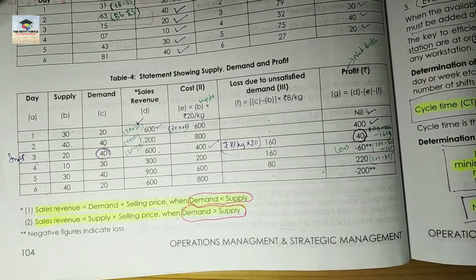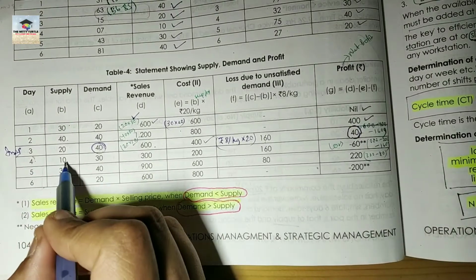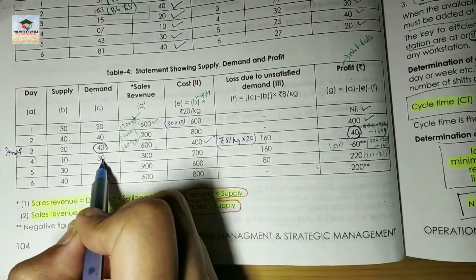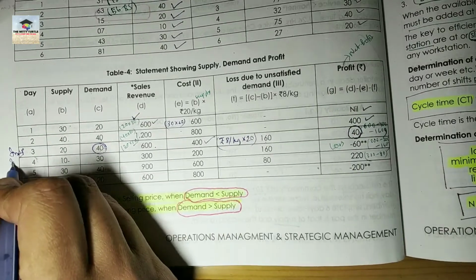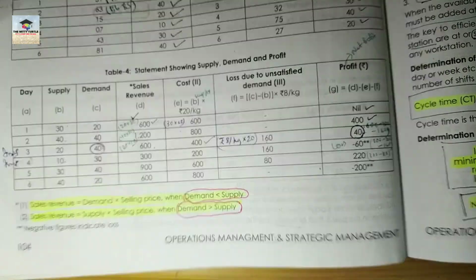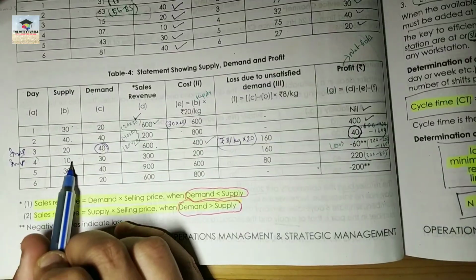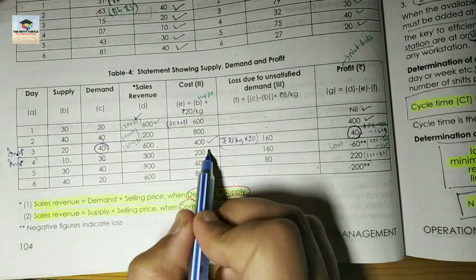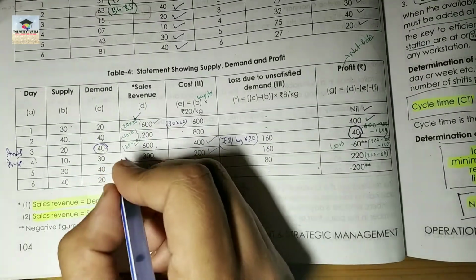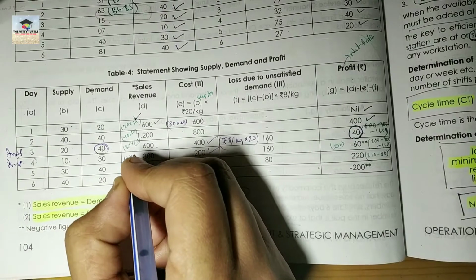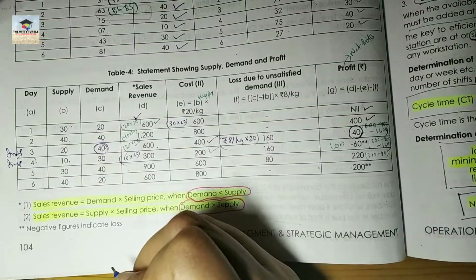40 rupees, right? In day 4, your supply is how much? 10, and your demand is also 30. So this is a similar situation where you will get loss due to unsatisfied demand. So now look at this and tell me आपका cost कितना हो जाएगा. 10 into 20, 200, right? And your sales revenue will be how much? 10 into 30. 10 क्या है? 10 kg and 30 is your selling price.